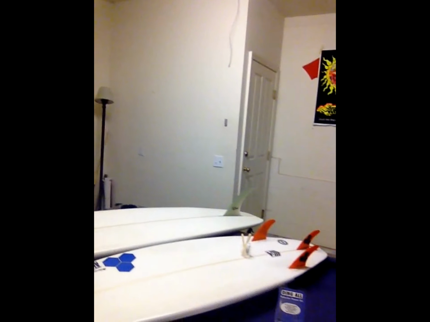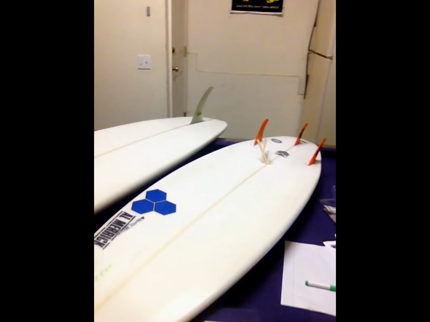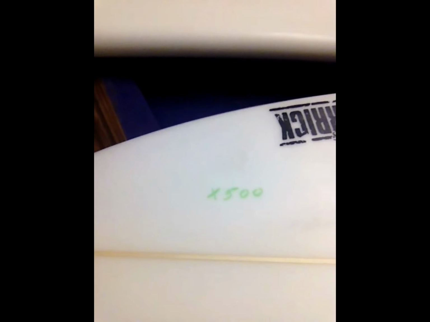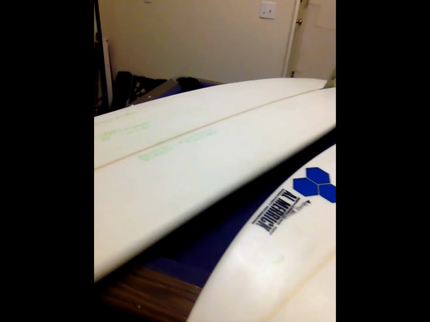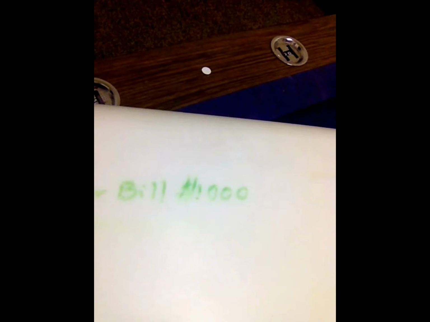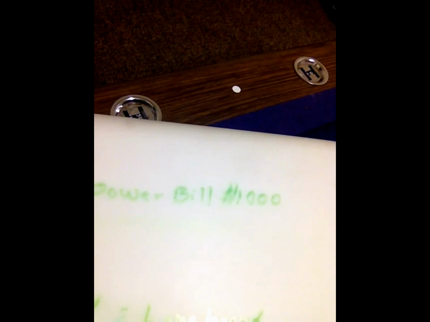So let's say we have a surfboard manufacturing company here, and it produces longboards and shortboards. Let's say for this month we produce a total of 500 shortboards and a total of 500 longboards, for a total of 1,000 surfboards produced. And let's say during that same month we incur an electric power bill of $1,000. So how are we going to divide this electric power among the surfboards?